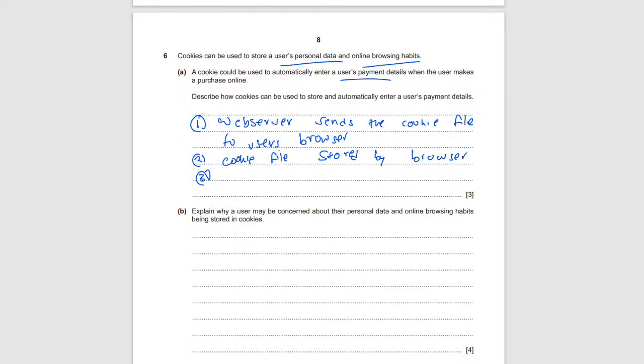when the user revisits, you can just talk about that. When user revisits the browser, then it's stored here from before.